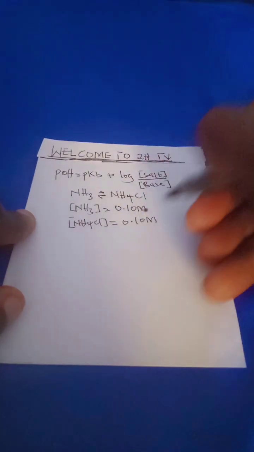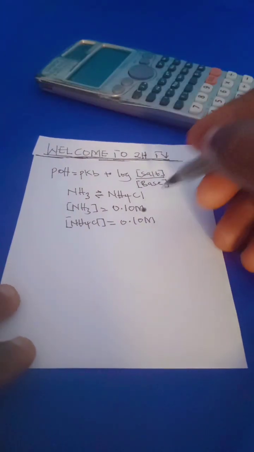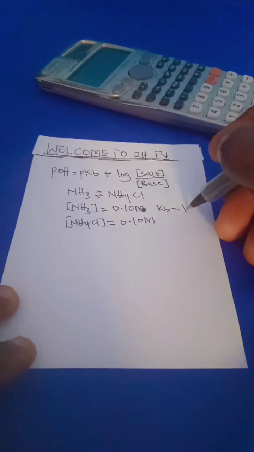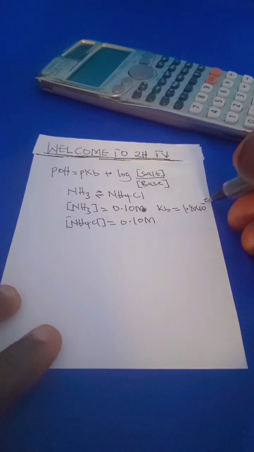Take note. So they've given the Kb value to be, so our Kb value is 1.8 times 10 exponent negative 5.